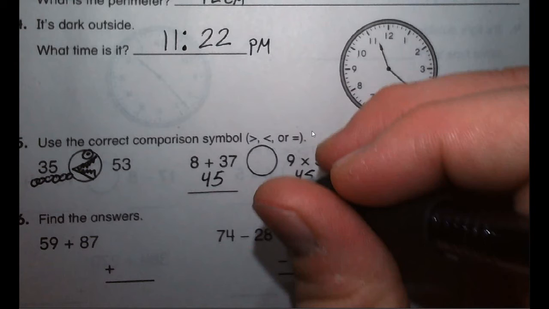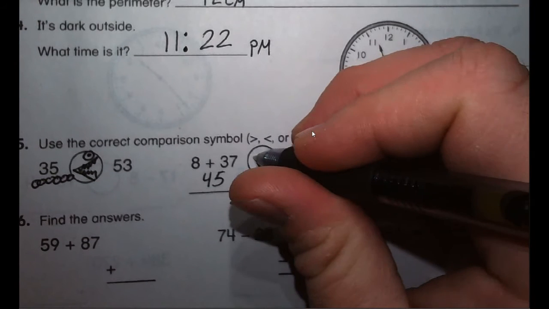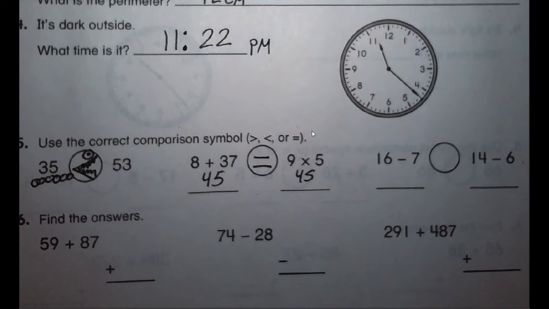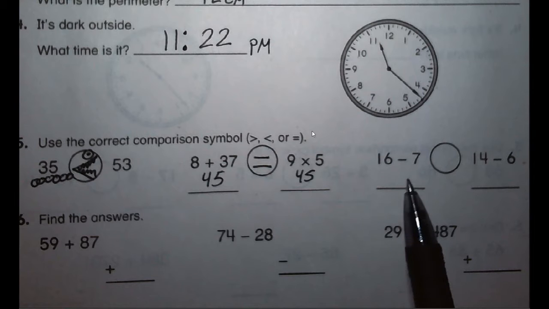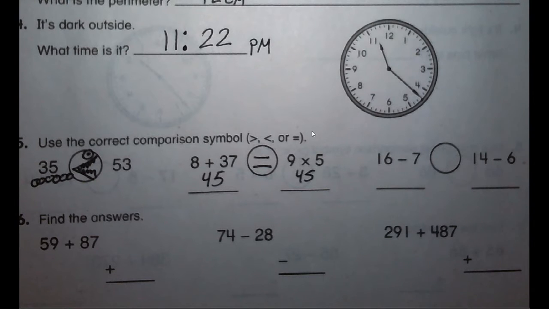All right, moving on to the last question of number 5. We've got 16 take away 7 and 14 take away 6. Well, I can tell you right now that 16 take away 7 is 9, and 14 take away 6, that is 8.